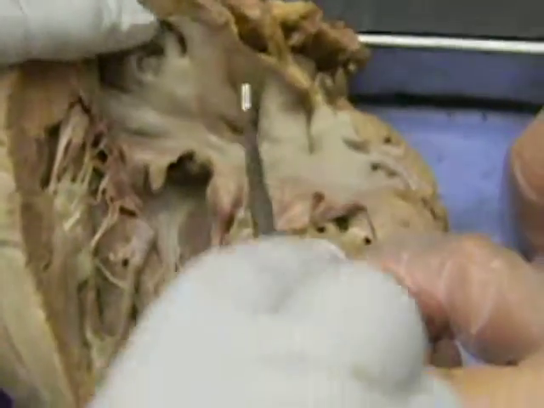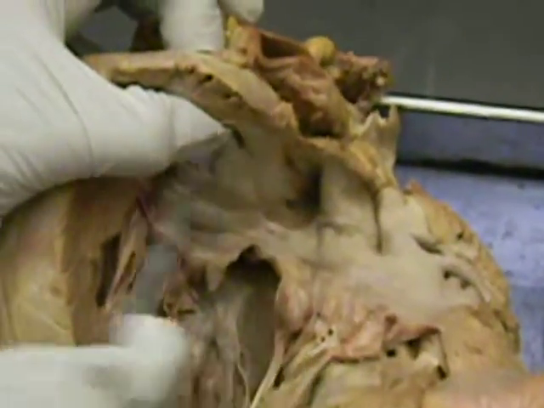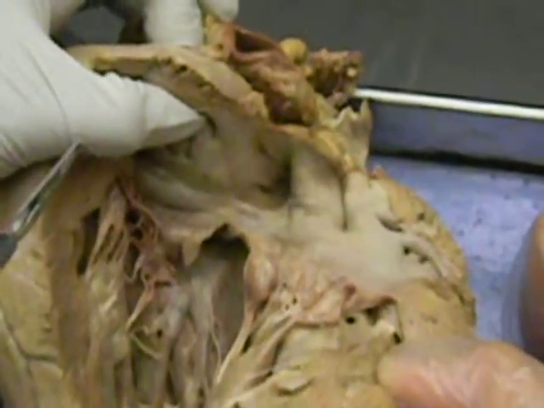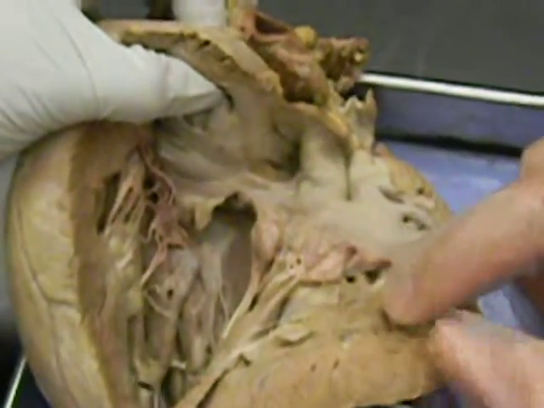Okay? And then if you see a hole like this one, that's the aortic sinus. On the right side, coronary sinus. On the left side, aortic sinus. Okay? Yeah, that's it.